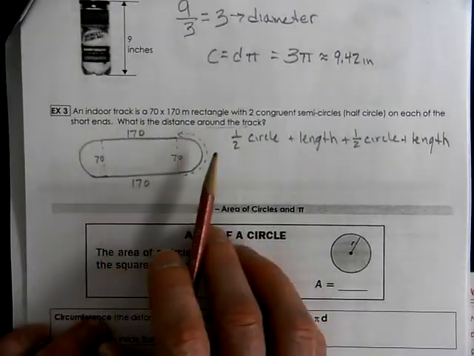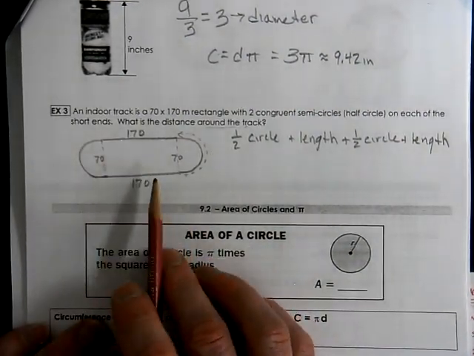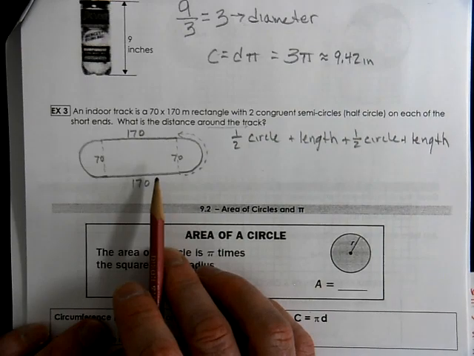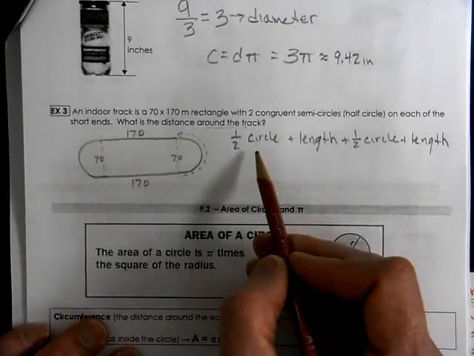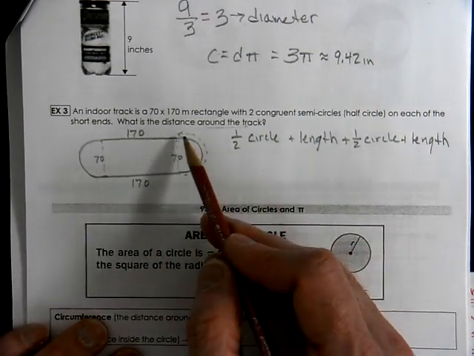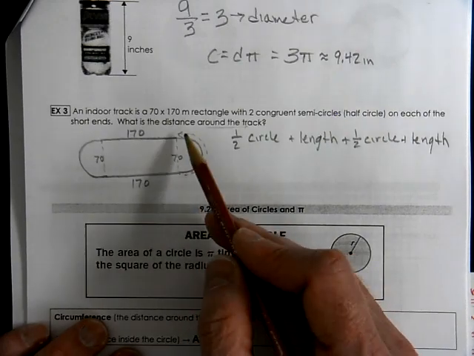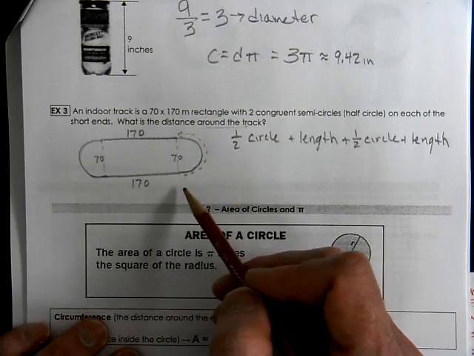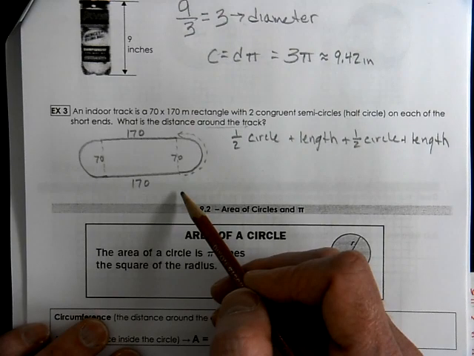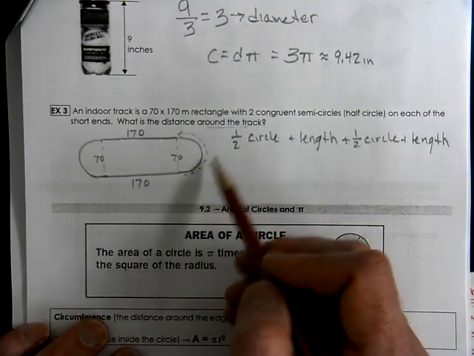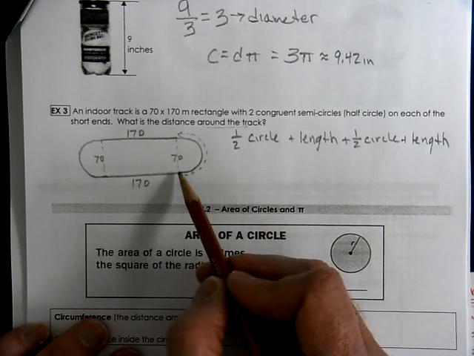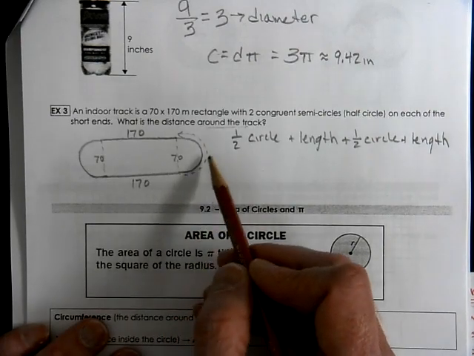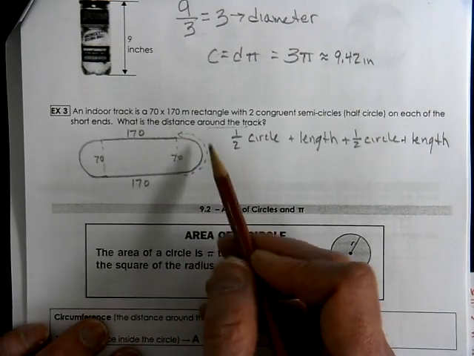It has 2 curves and it has 2 straightaways. So how are we going to figure out the distance around half this circle, what we could call a semicircle? Half the circle. What numbers do we need to know to calculate the distance around a circle? And we're just going to take half of it.